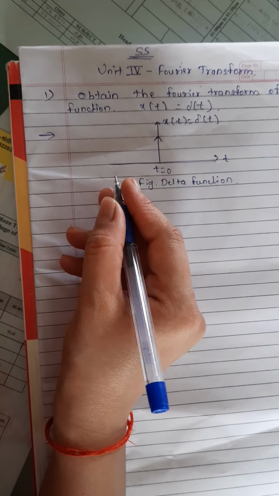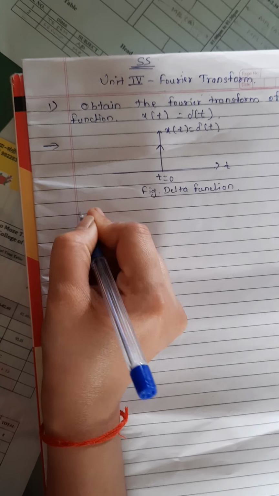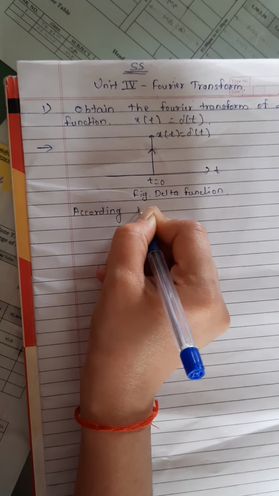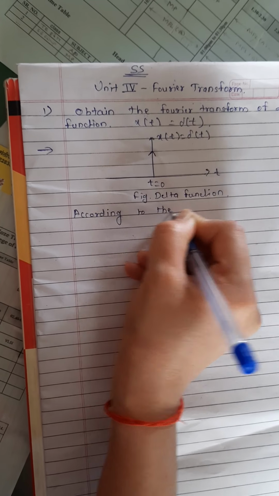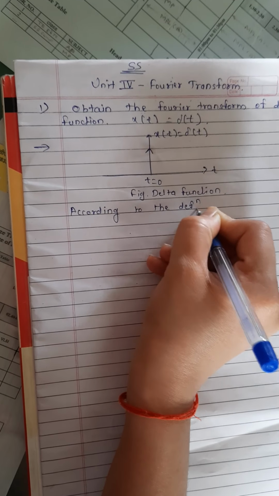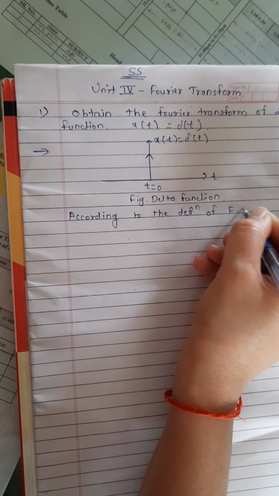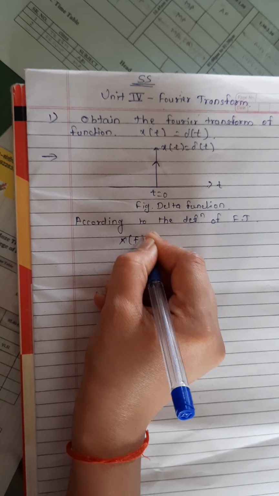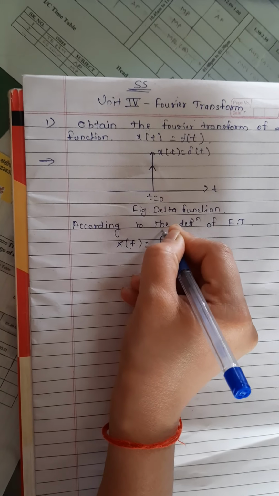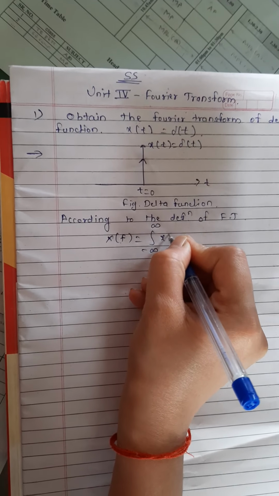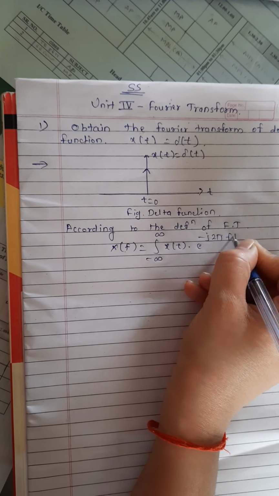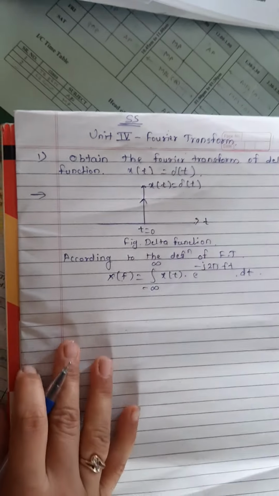Now according to the definition of Fourier transform, we can write X of f is equal to integration from minus infinity to infinity of x of t e raised to minus j 2 pi f t dt.